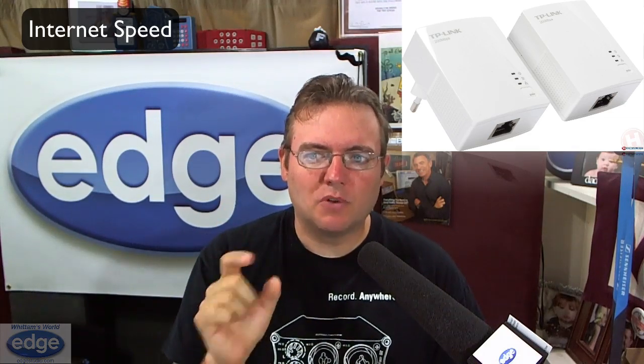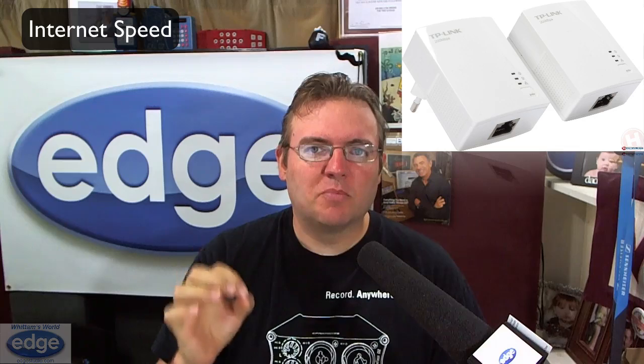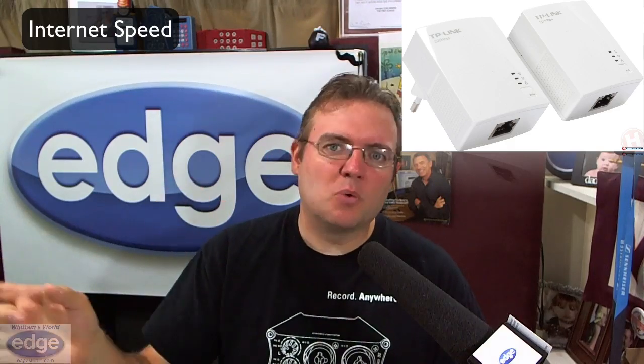And those are called power line adapters. A power line adapter is a little box that plugs into the power of your household electrical wiring. You'll plug one in near the router where your internet comes into the house. You'll plug another one in at the computer that needs internet.